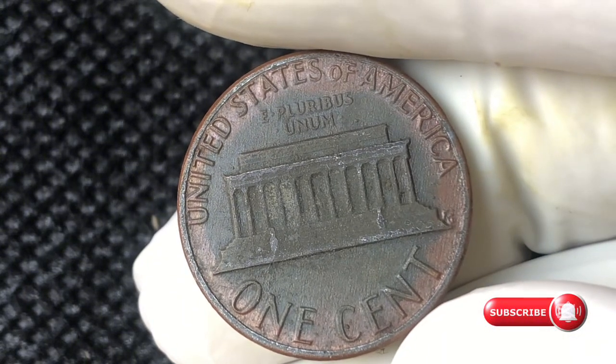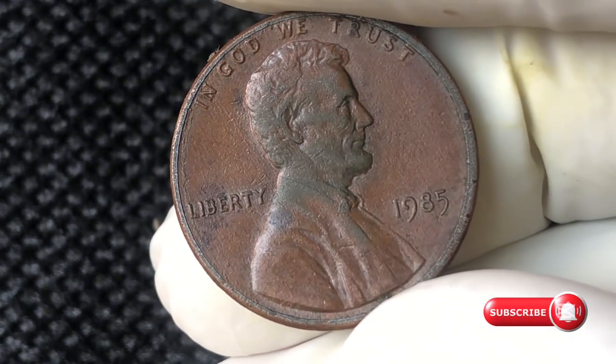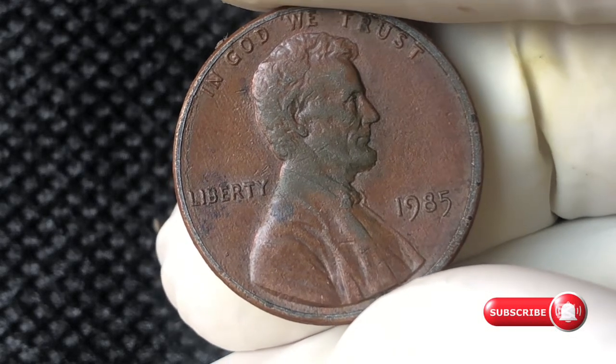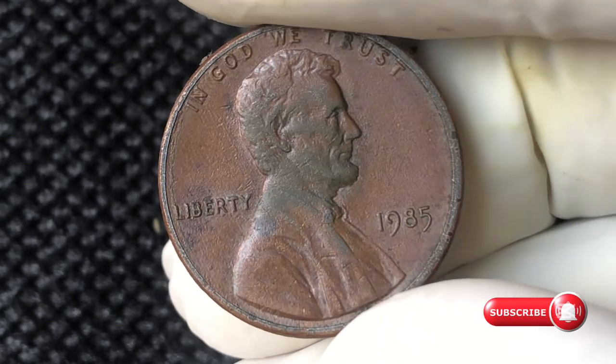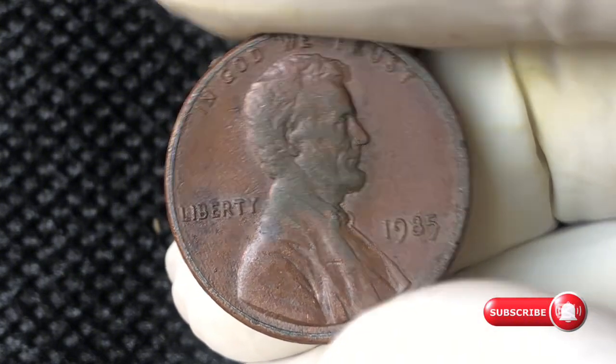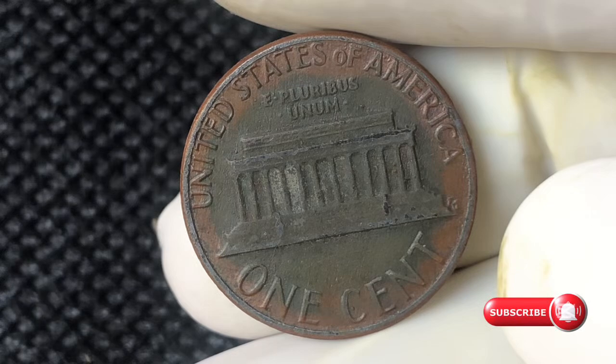The words United States of America span the top of the reverse, while E Pluribus Unum, Latin for "out of many, one," graces the space above the memorial. At the bottom, the denomination "1 cent" reminds the holder of the coin's value, however humble it may seem.